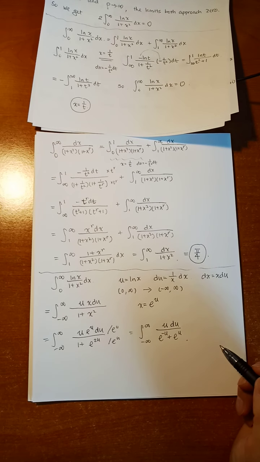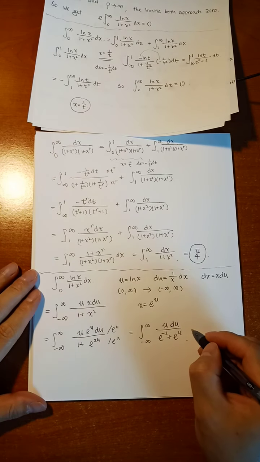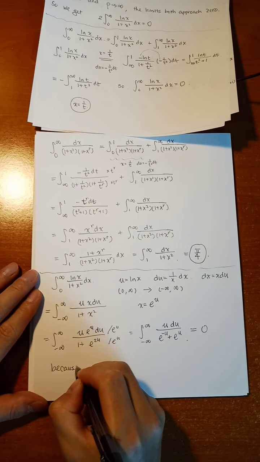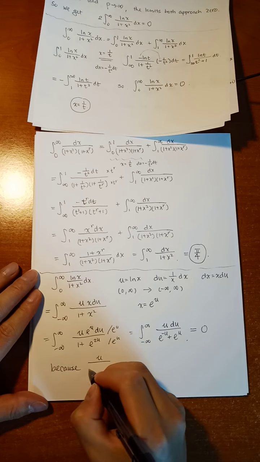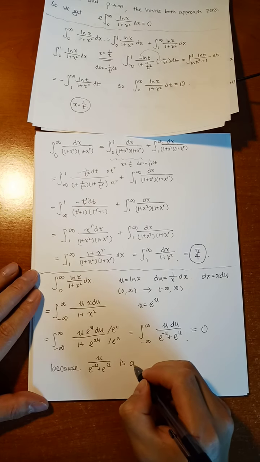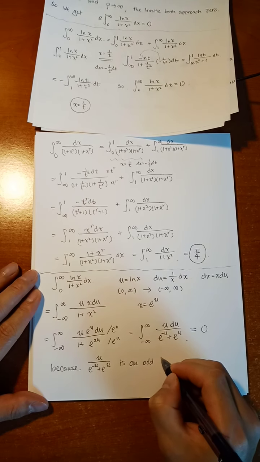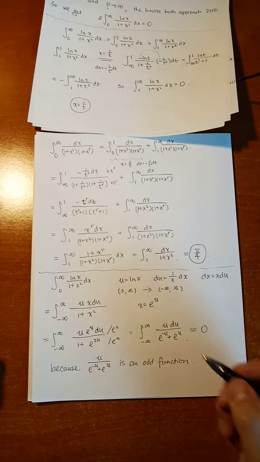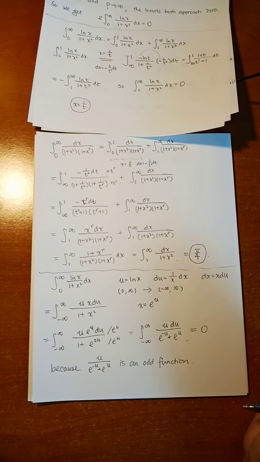We directly have this. And then we can directly conclude this is equal to 0 because this function, u over e to negative u plus e to positive u, is an odd function. The integral of an odd function over a symmetric domain is always 0.